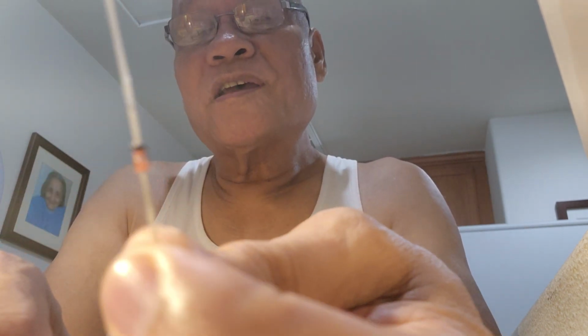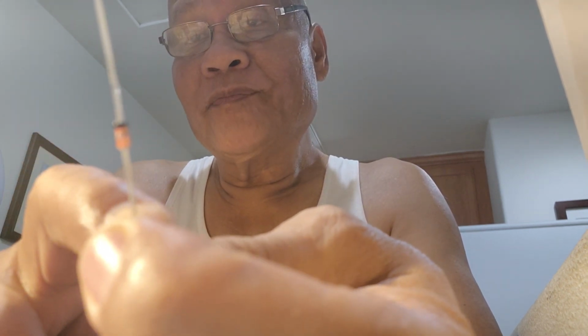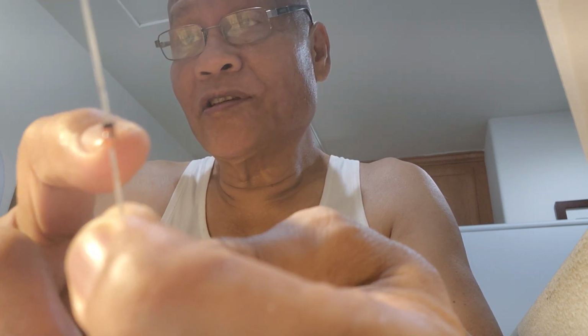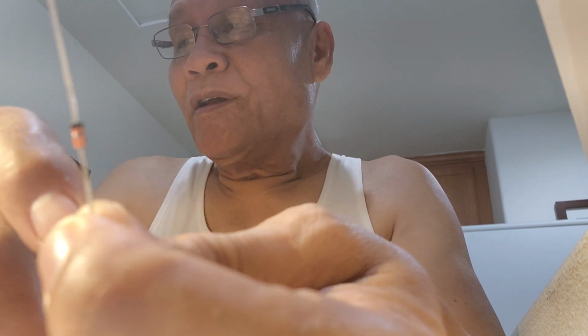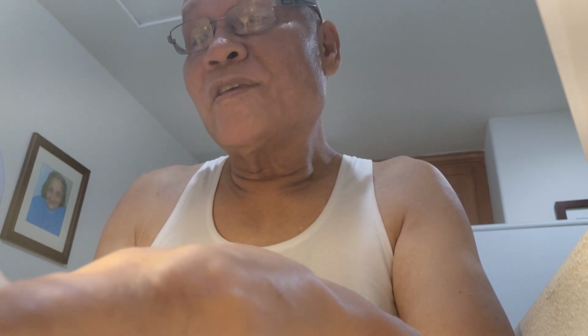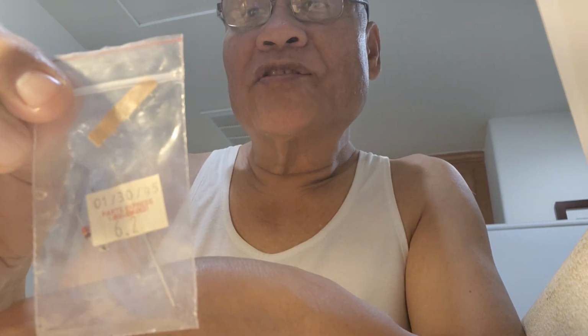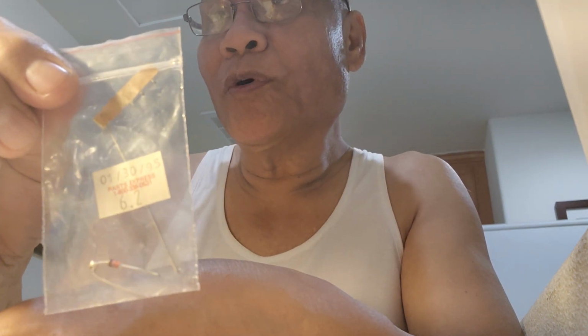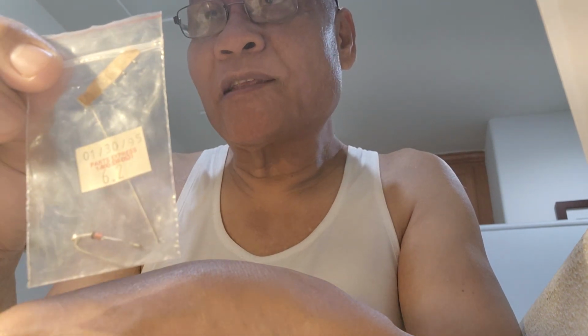This diode here is another type of diode. We call this the so-called Zener diode, and this Zener diode is actually used as a voltage regulator. Voltage regulator meaning, I got so many Zener diodes here. The range of this is 6.2 volt. So if you want the voltage of a circuit to be steady at 6.2 volts, use this 6.2 volt Zener diode.